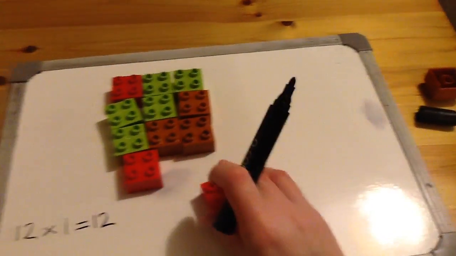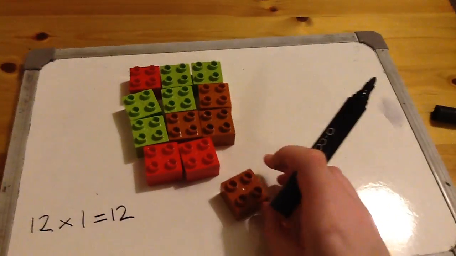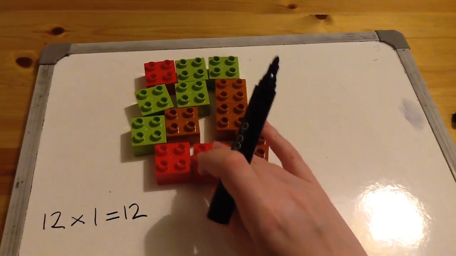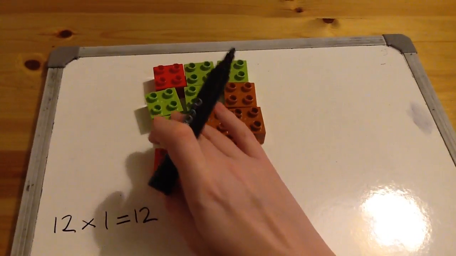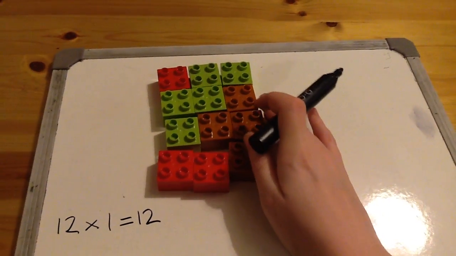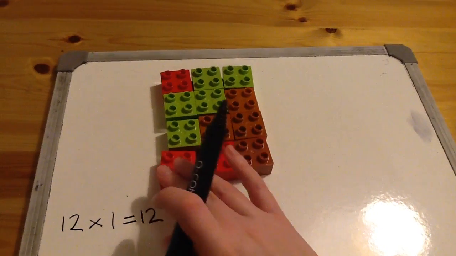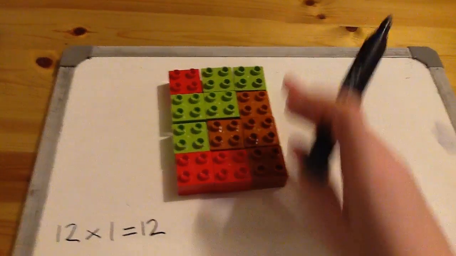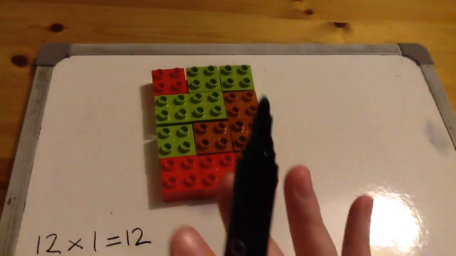Where's my other ones? Oh, there it is. Okay, so there we go. So now, still got my 12.